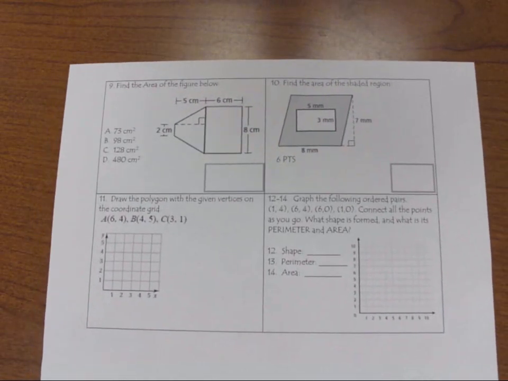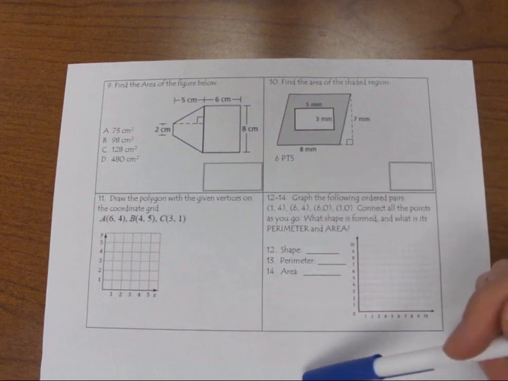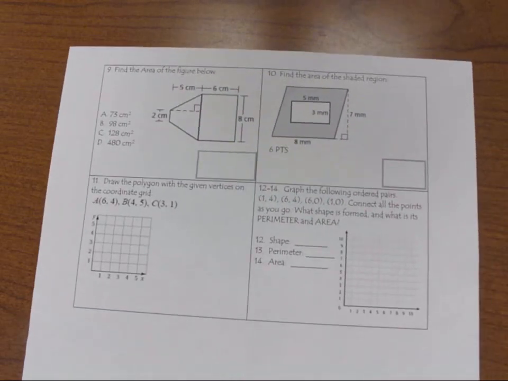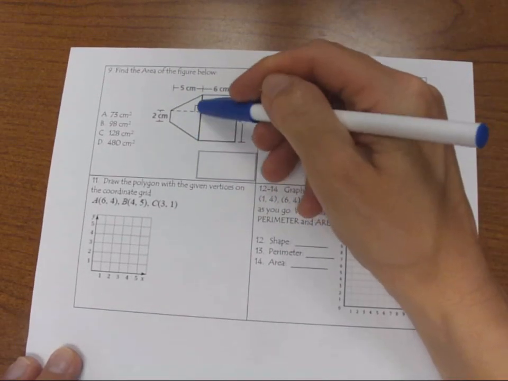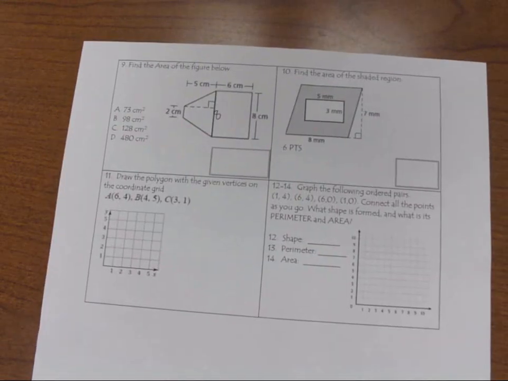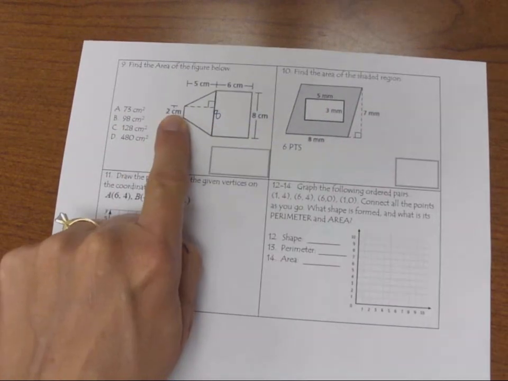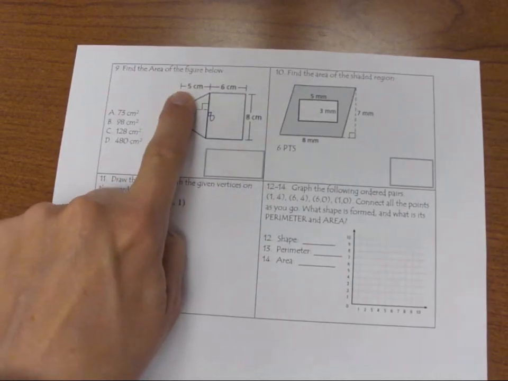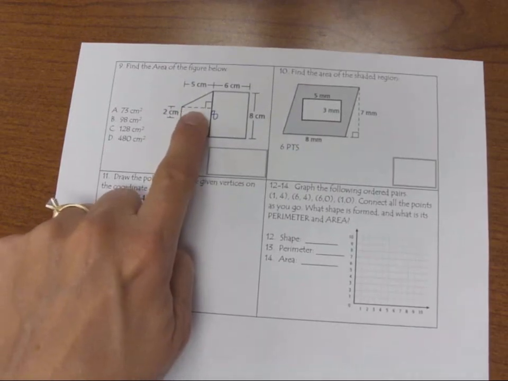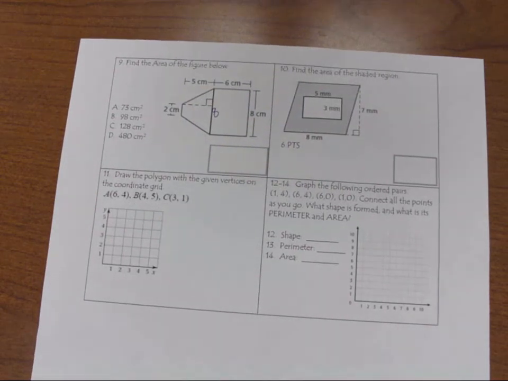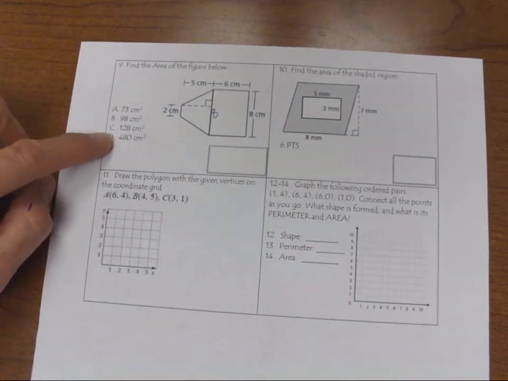Number 9, it's a composite figure again. First, we have a rectangle again. Base times height, 8 times 6, put your answer right here. Then you have a trapezoid. If this line is 8, this is also 8. Okay? How do we find the area of a trapezoid? We add the bases, 8 plus 2, whatever that is, times it by your height, and cut it in half. So 8 plus 2, get your answer, times it by 5, cut it in half, write your answer right here. Add the two areas together so you have the total area of the composite figure. If you've done it right, one of these choices works.